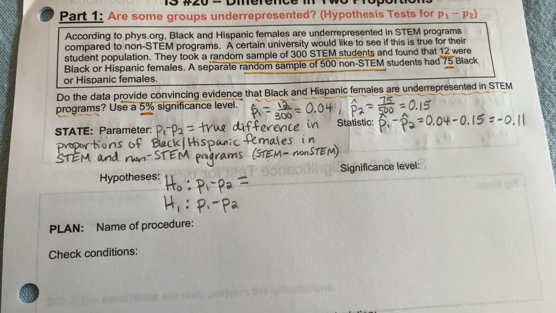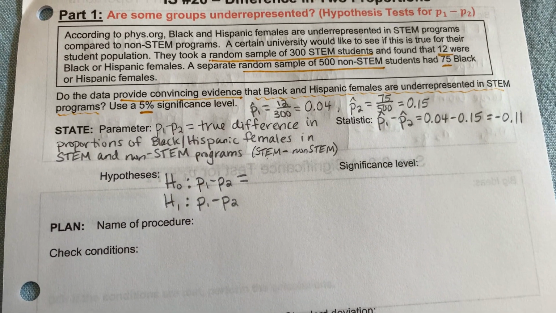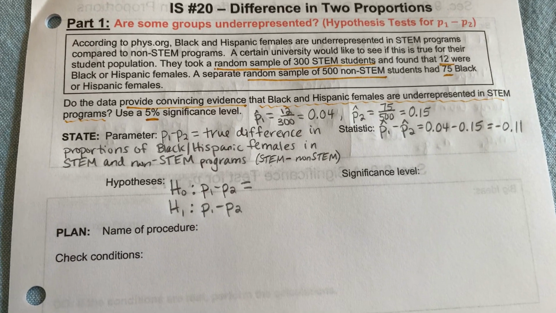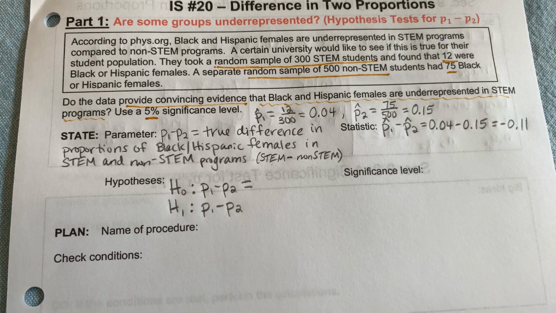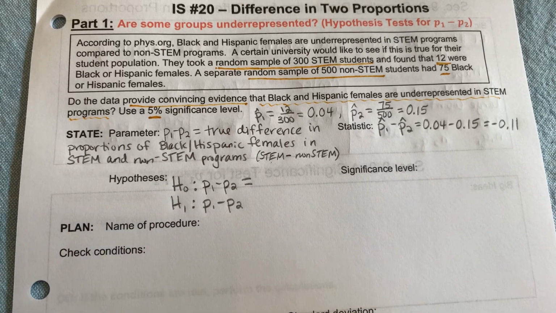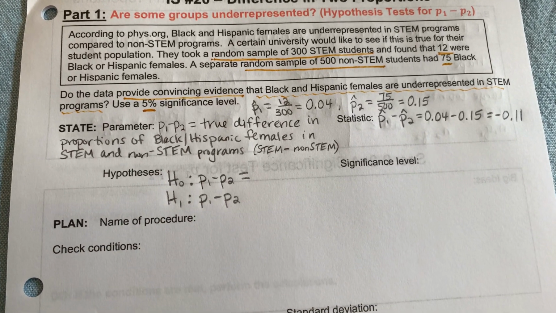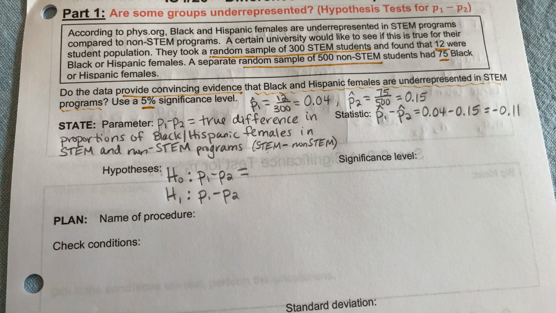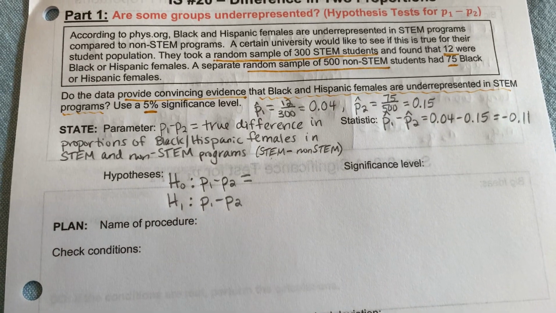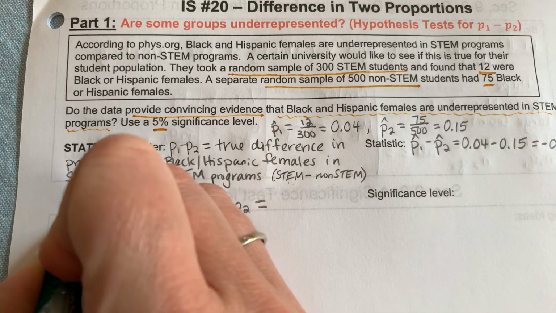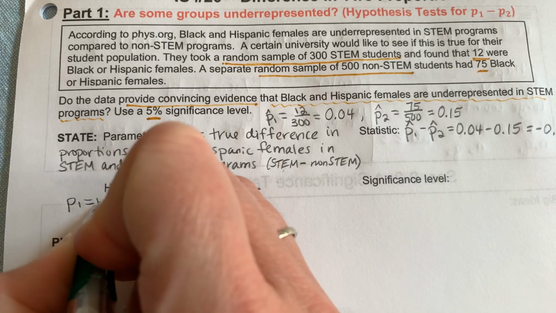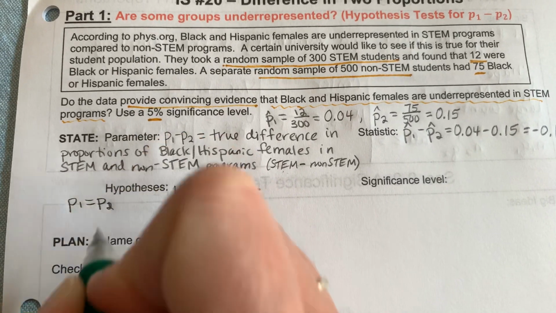The baseline is what we try to make our null hypothesis, right? So the baseline here would be that there is no difference between the two populations. And that's going to be true for pretty much all of the problems that we do for difference in proportions in this class. We're always going to assume there's no difference between the populations. So there's no difference. They are equal to each other. P1 would be equal to P2.